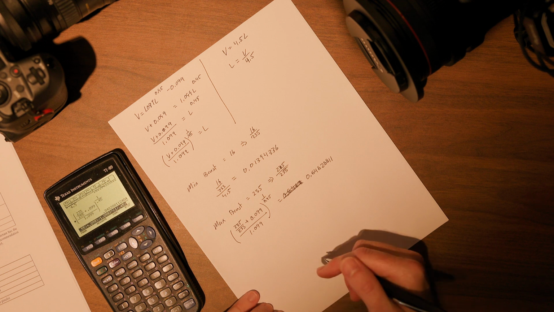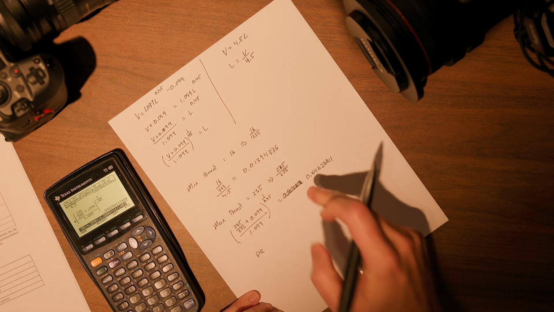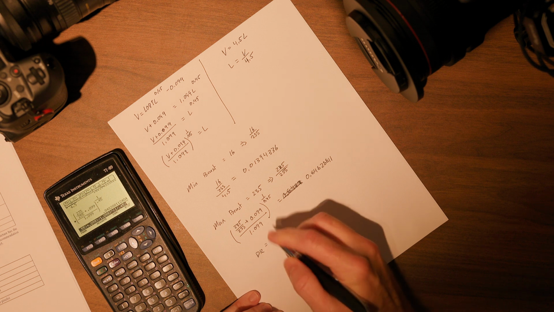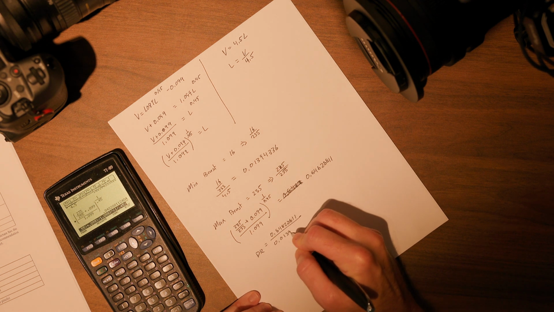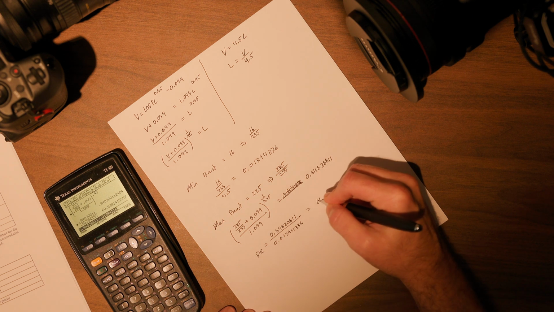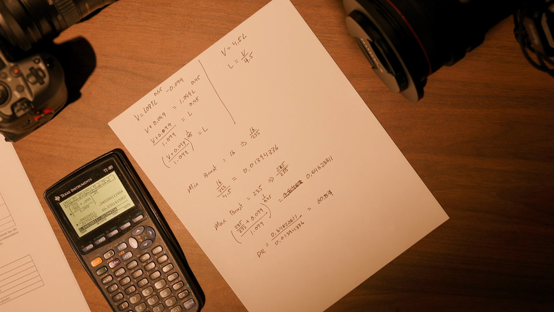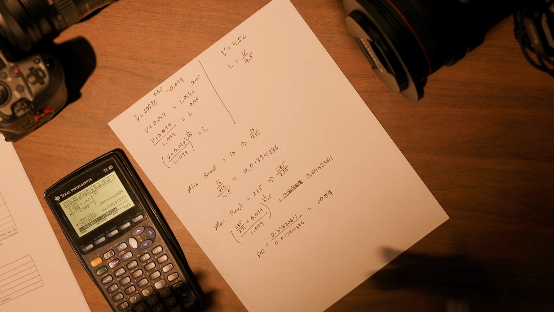So now we just have to convert this to figure out dynamic range. Dynamic range is just the maximum divided by the minimum. And we'll just round that to 60.84. Now that's not in stops. That is just the dynamic range as a linear number.